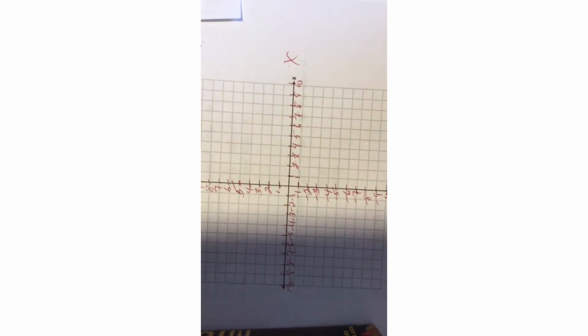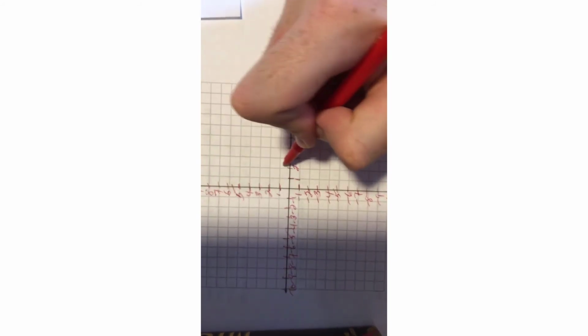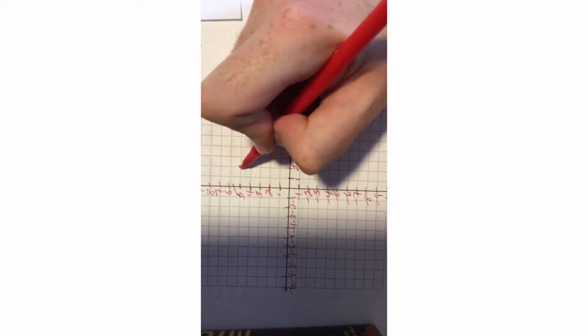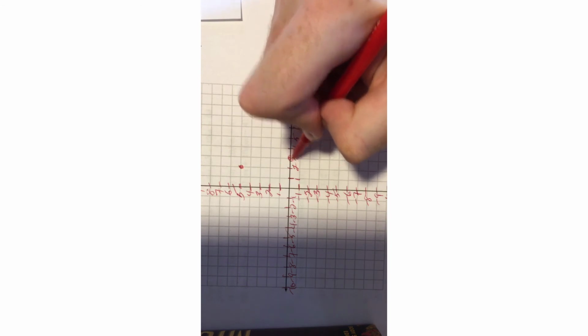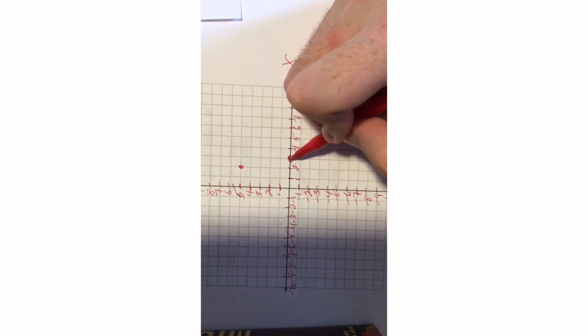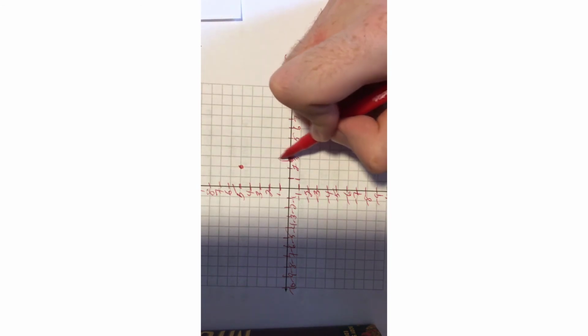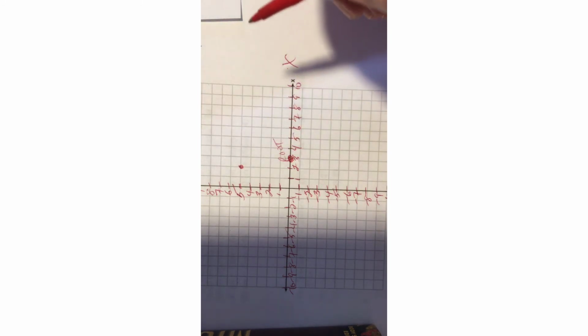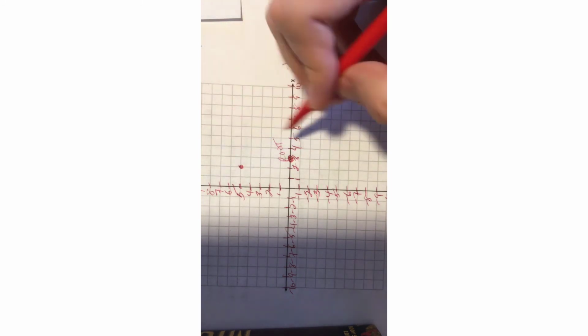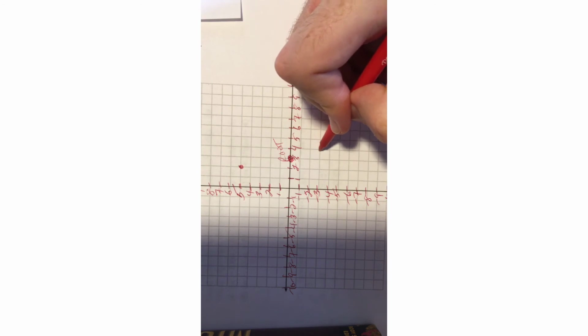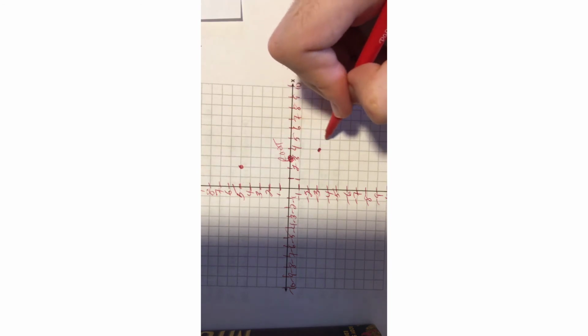We're going to go ahead and graph this on the grid. 2, 5. 3, 0. We're expecting it to be on the x-axis as an x-intercept since it's a root. And then we have 4, negative 3. And then we have 5, negative 4, which is your turning point, your vertex.